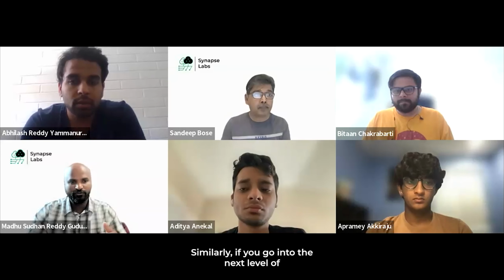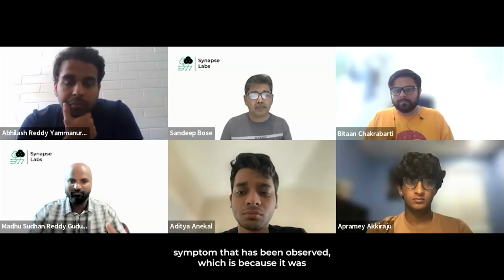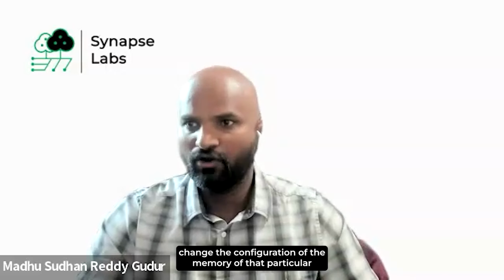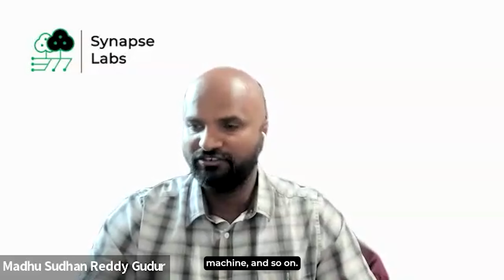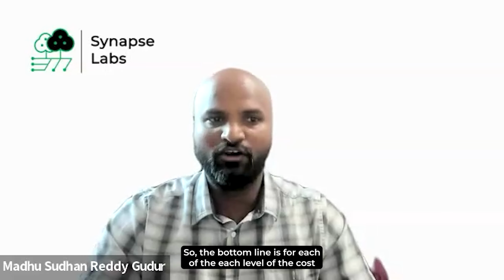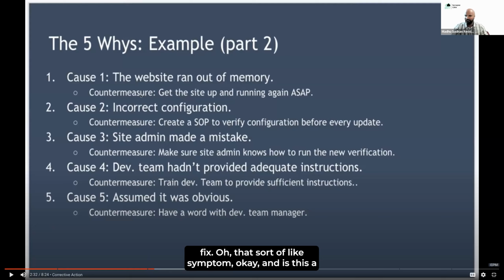Similarly, if you go into the next level of symptom that has been observed, which is because it was incorrectly configured. So maybe you can involve someone to change the configuration of the memory of that particular machine, and so on. So the bottom line is for each level of the cause that you identify, you can try to take a countermeasure or a fix to cover up that symptom.